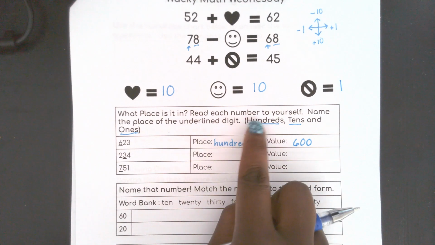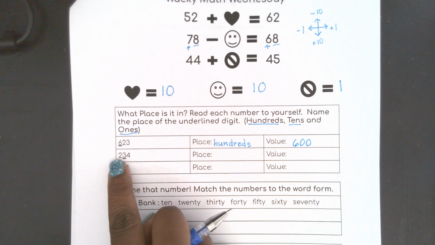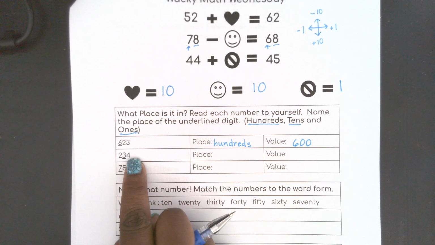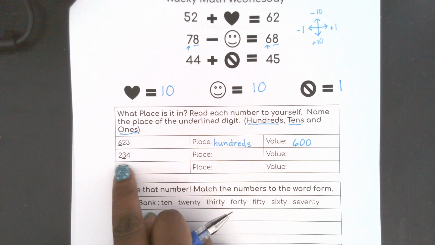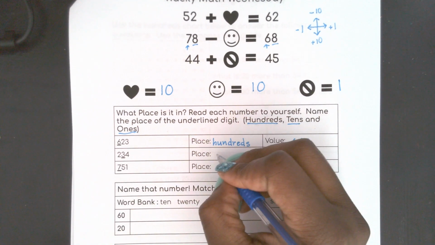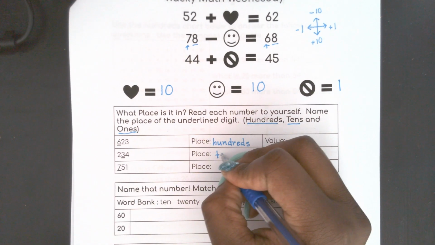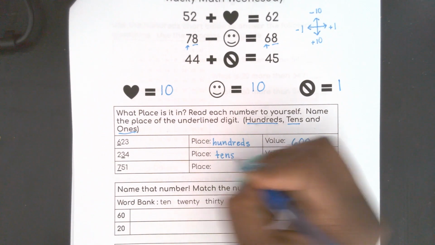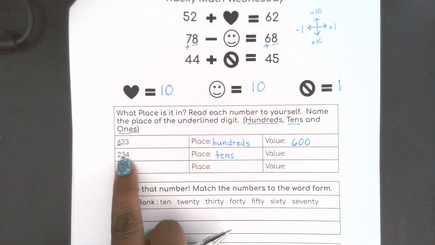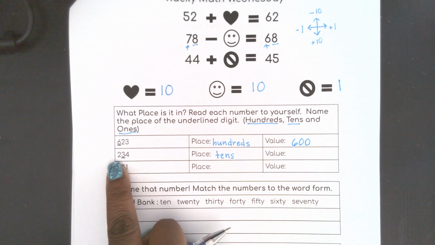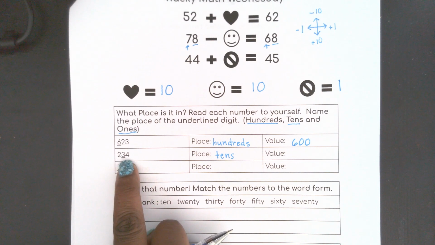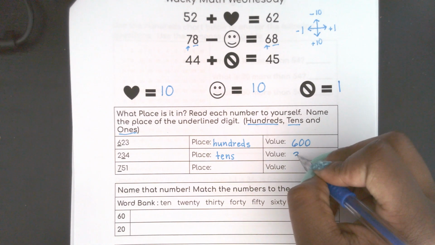Here, if I read it to myself, this number is 234. The 3 is the underlined digit. The 3 is in the, you got it, tens place. And the value, when I read that number, 230. The value is 30.